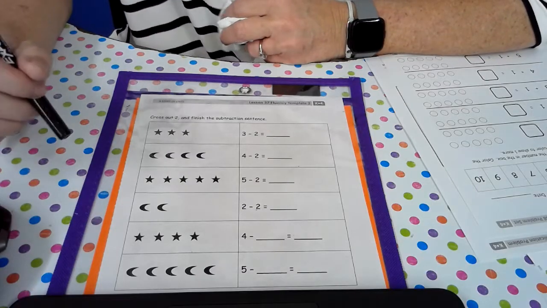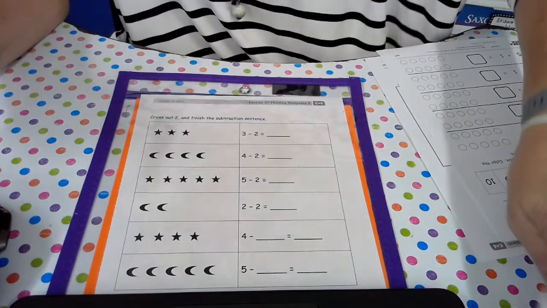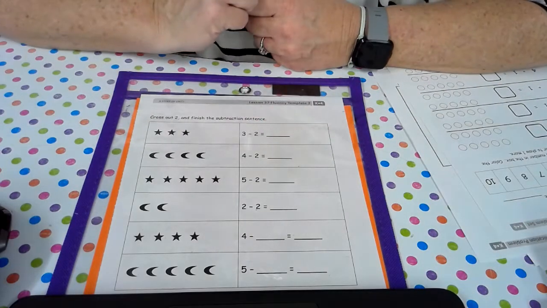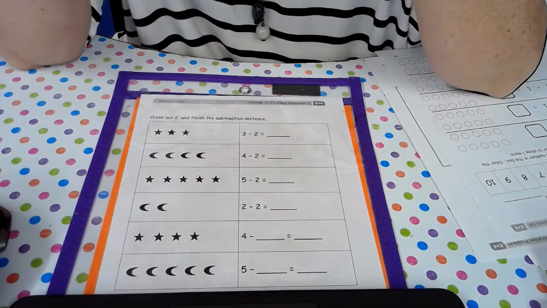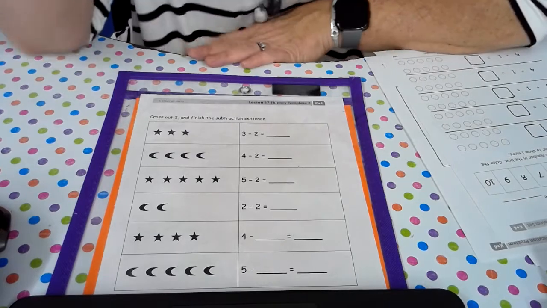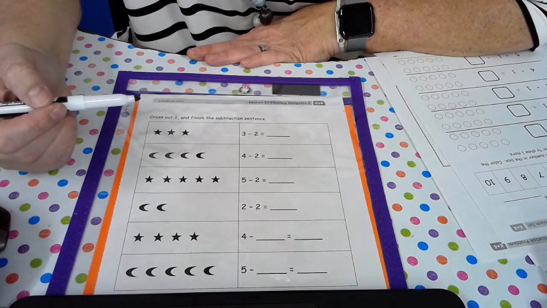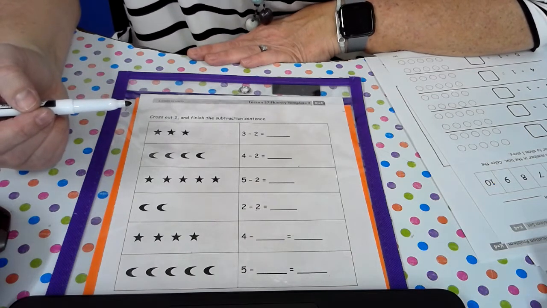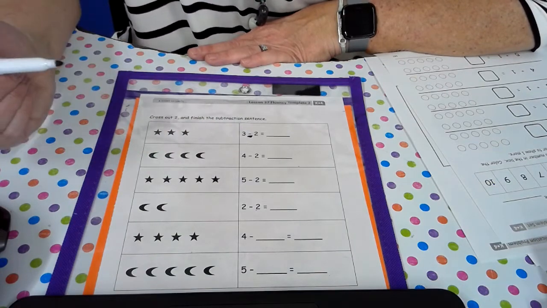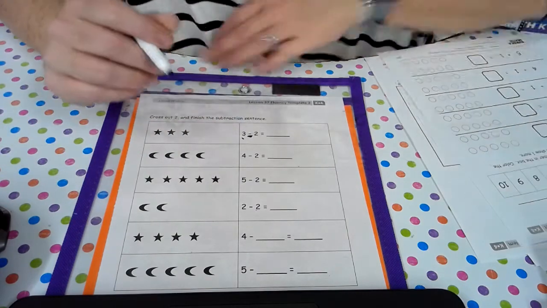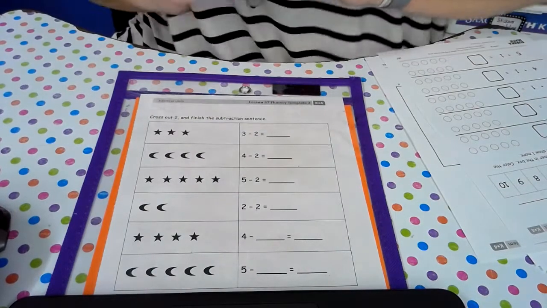I'm going to turn my camera around for our paper. Okay, so have that fluency page ready. I hope you have your paper in either the dry erase mat, or you have a couple of them. What we do is we try to do it in just using like a minute or something, or less if it's too easy. So this says cross out 2 and finish the subtraction sentence. When we cross something out or take it away, that's a subtraction sentence, and we need a minus sign. So do you see on these number sentences, they're using minus signs and not a plus sign, okay?